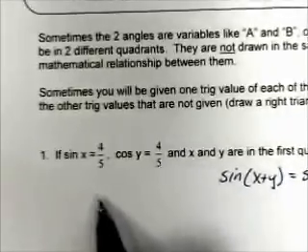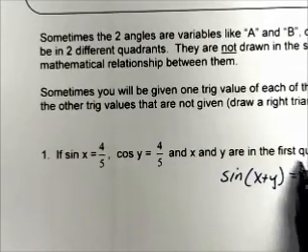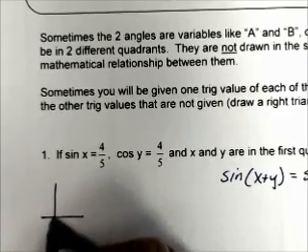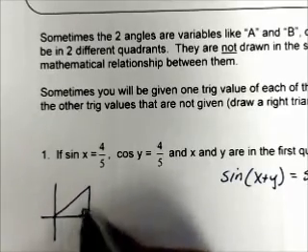Now, the sine of x is 4/5, and these are both in quadrant 1.